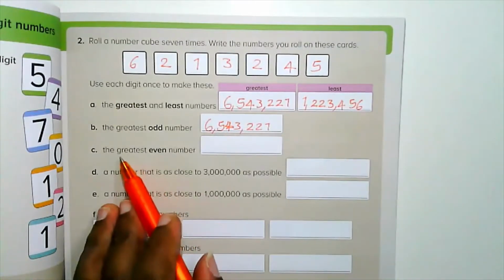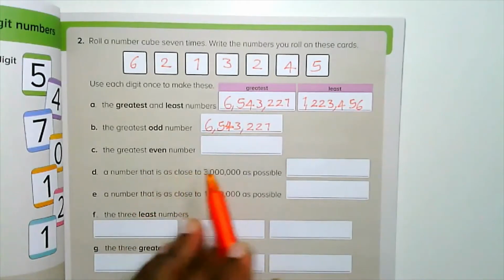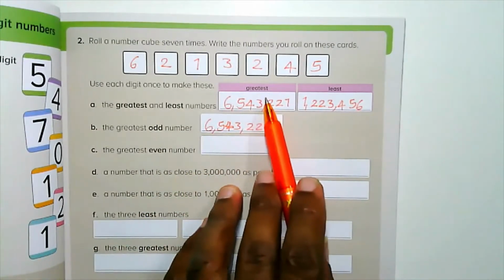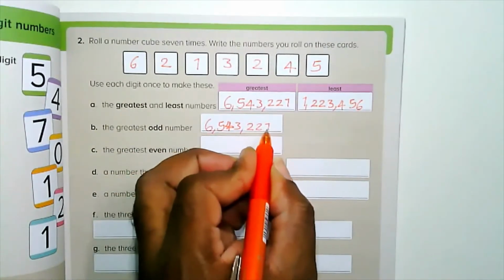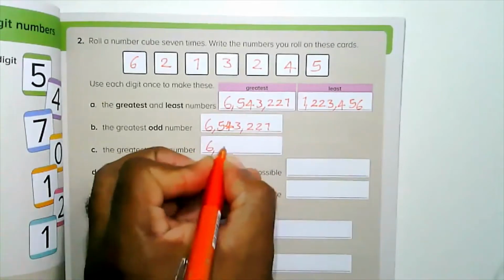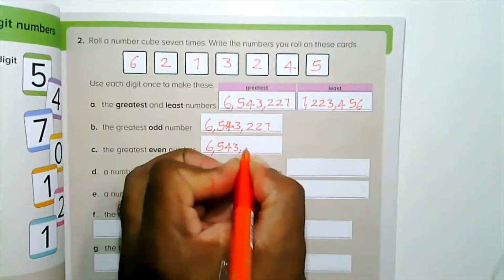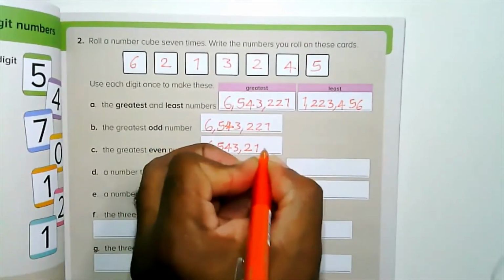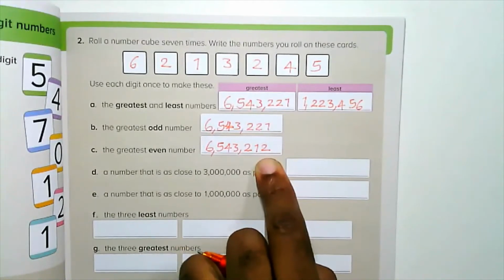Now, the greatest even number. So we're still dealing with the greatest number. So make it an even number. We have to switch 2 and 1 to make it even. So we have 6,543,212. Then it's now an even number.